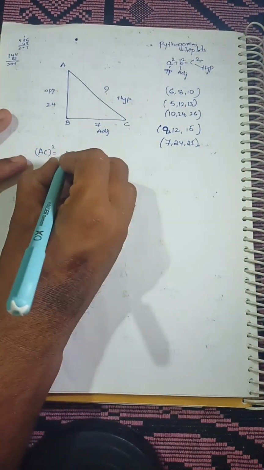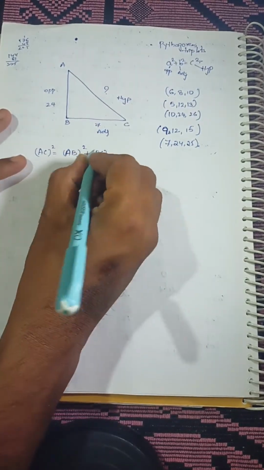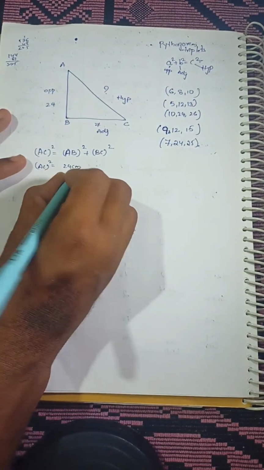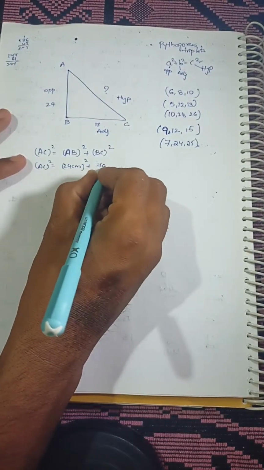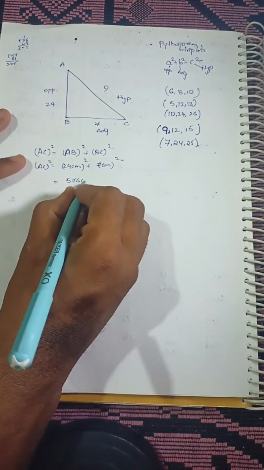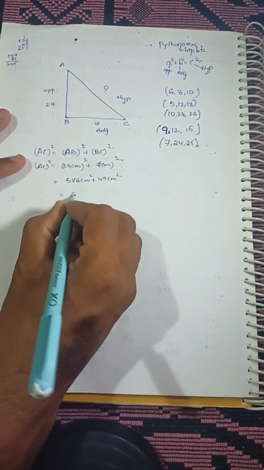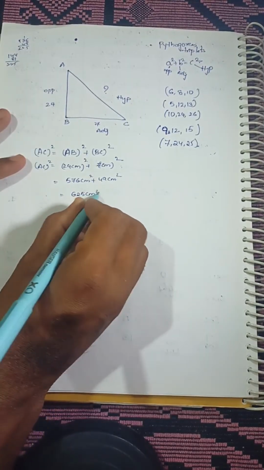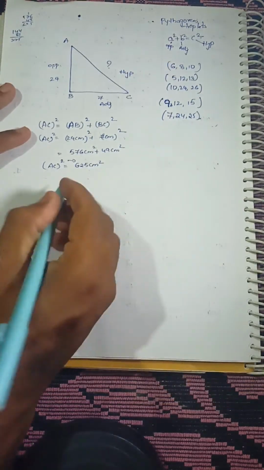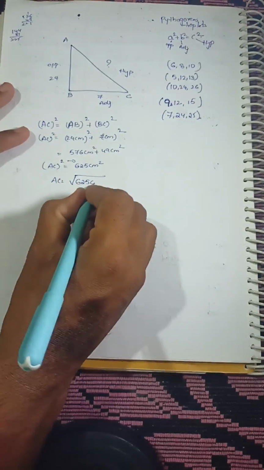Now, as we know, in a right angle triangle, hypotenuse square equals opposite square plus adjacent square. So AC whole square is equal to 24 centimeter whole square plus 7 centimeter whole square. 24 squared is 576 centimeter square plus 49 centimeter square. If you add these two, you get 625 centimeter square, that is AC whole square. When the square goes to the right hand side it becomes a root. AC is equal to under root of 625 centimeter square.